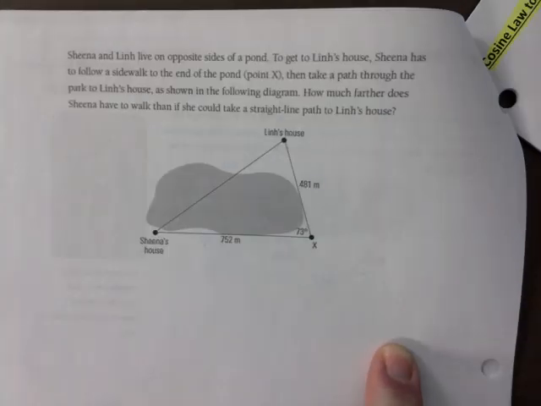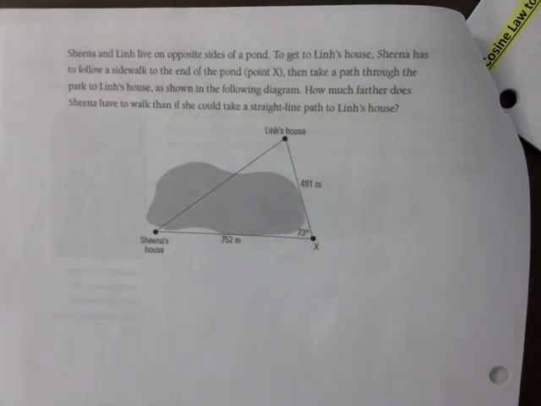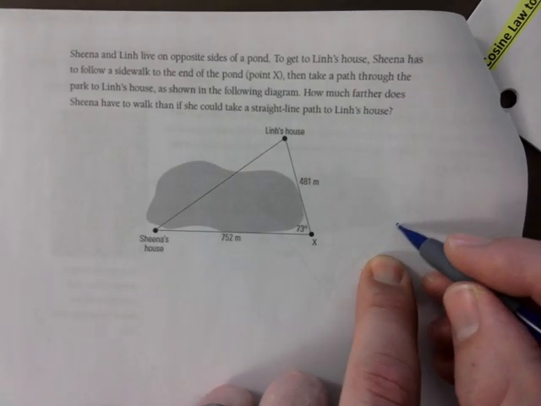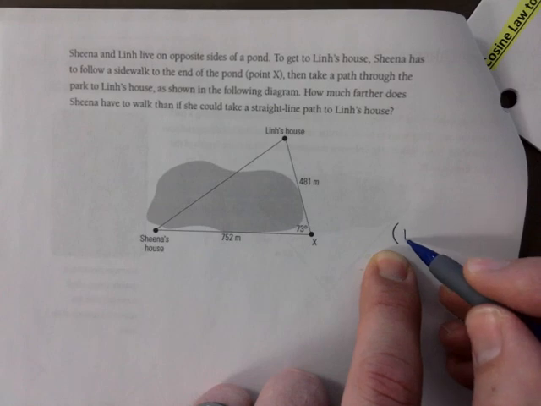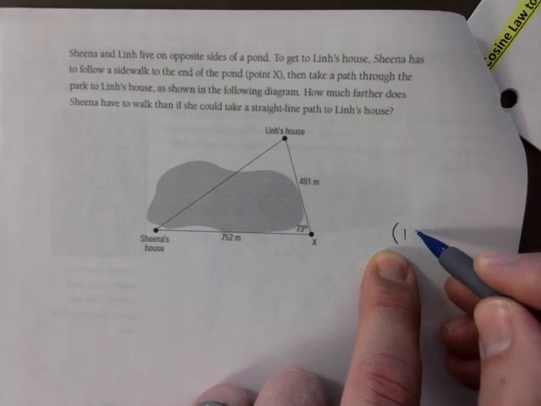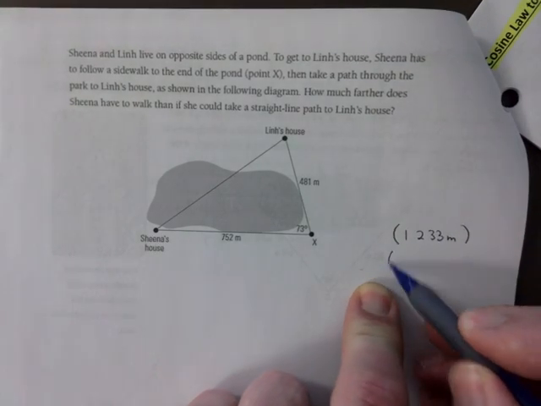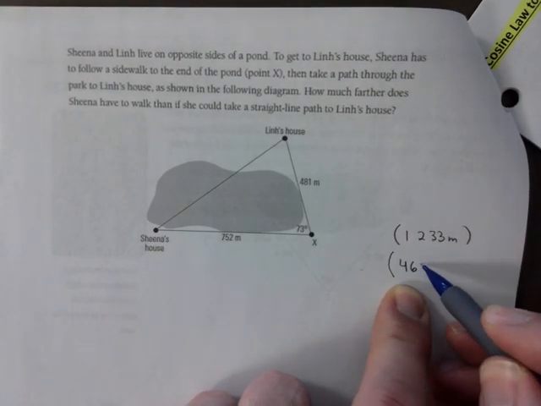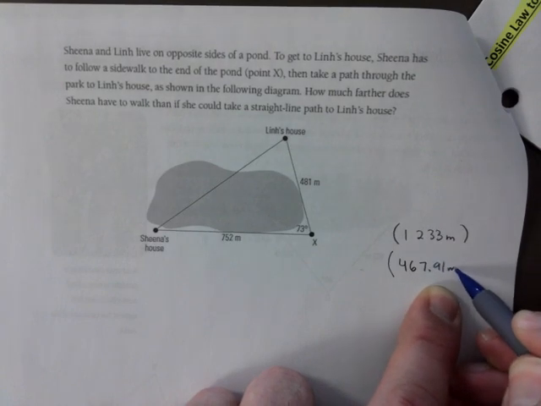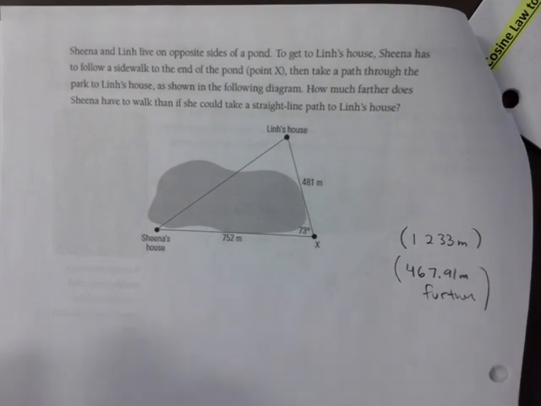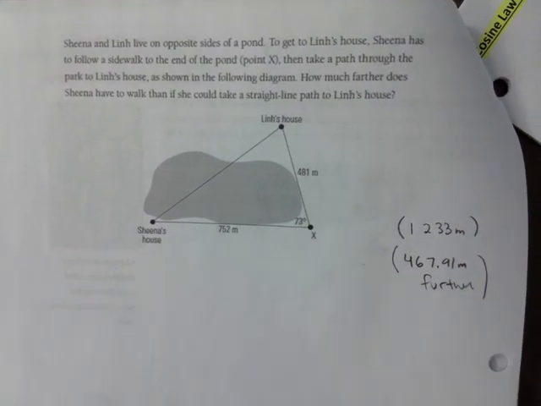On page 19, there are two things you need to watch out for. Read the question carefully. It doesn't just ask you to solve a side. It wants to know how much further it would be to travel the other way. So there are two numbers you're looking for. Once you calculate the missing side, if you want to know how much further, it's 467.91 meters further. So that's page 19 if you want to give that a shot.